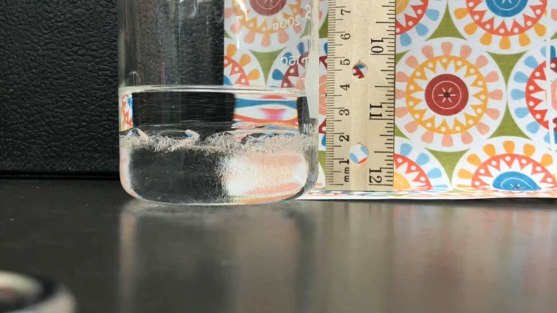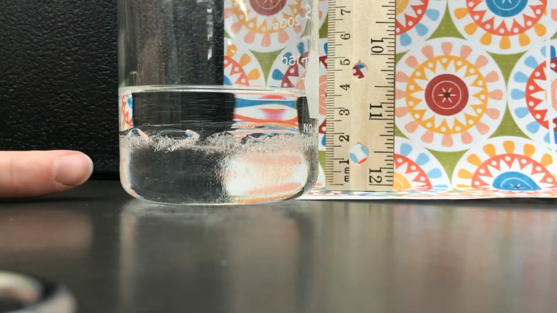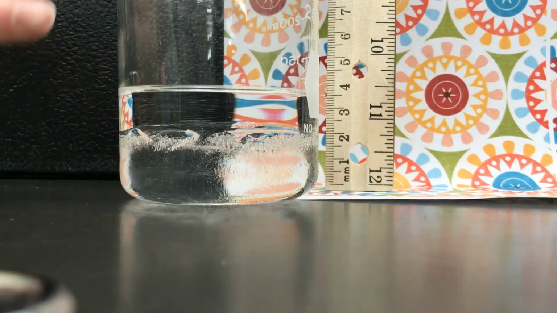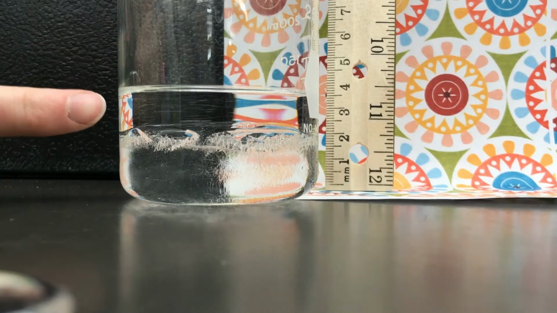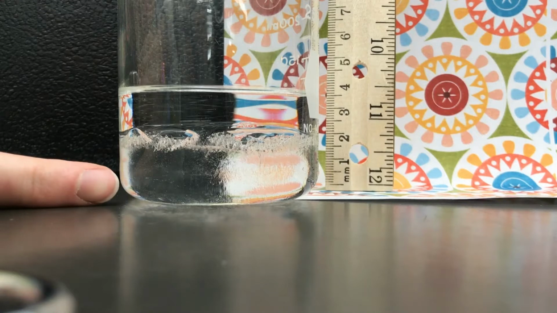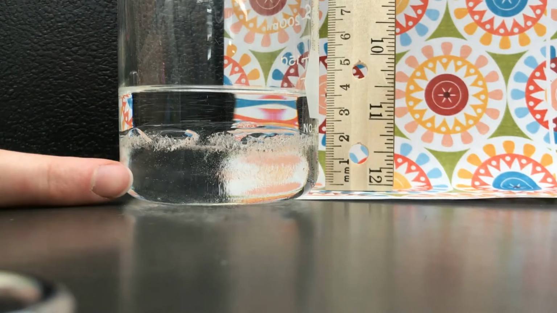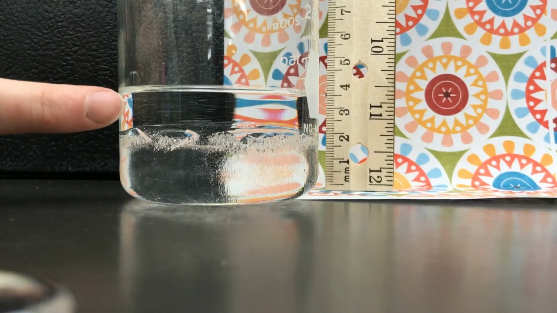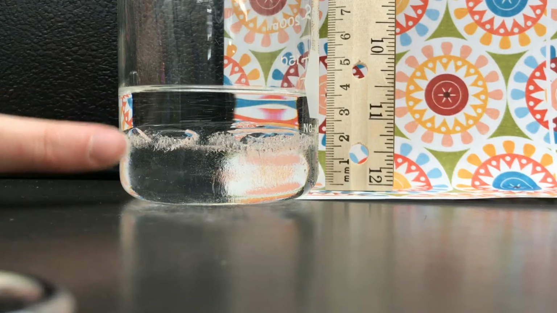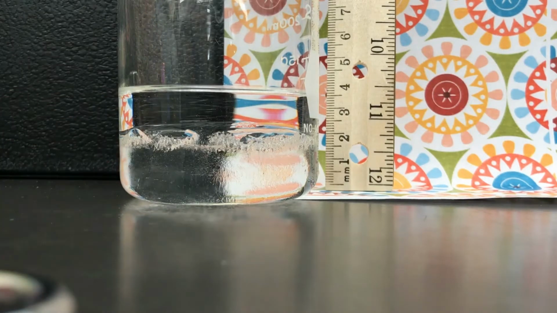You can see that, and if you look on the black side, you can even see that this layer has a different texture, a different clearness than this layer. So even though this bottom layer is liquid now, as the ice melts, it looks like it's a different liquid from that clear liquid. This one is a lot clearer than that one. So there's some observations.